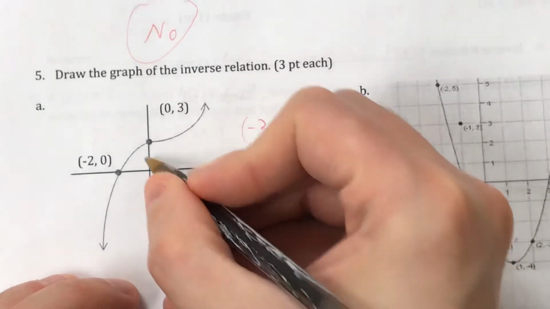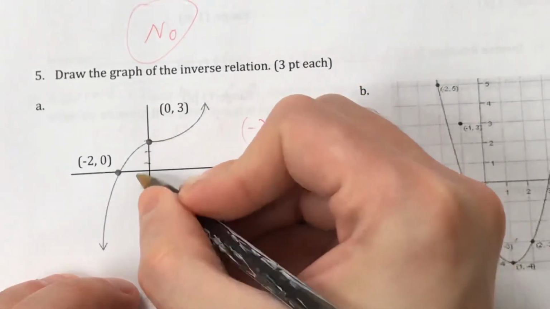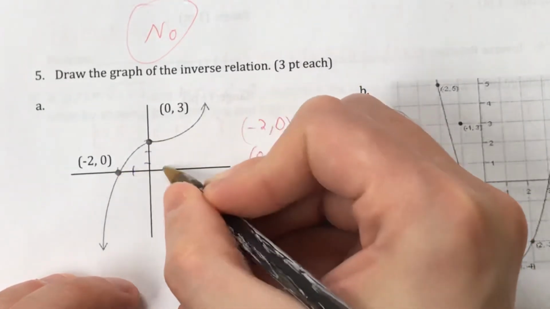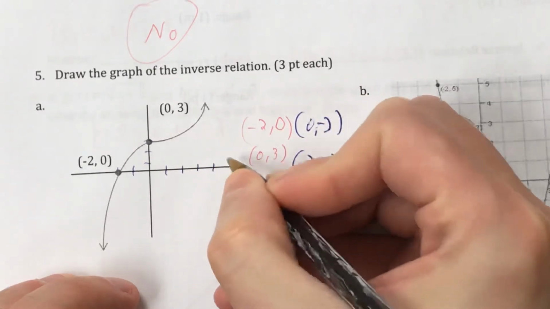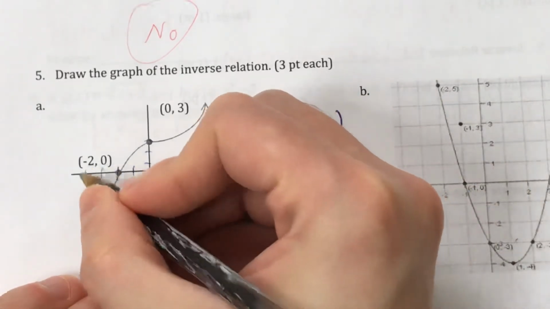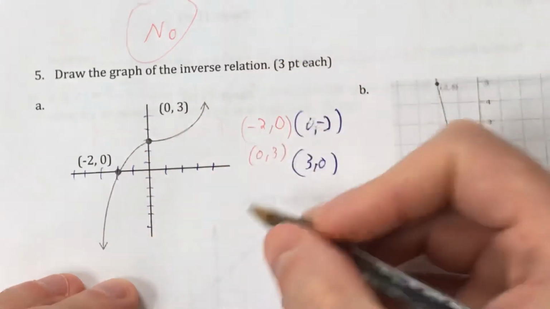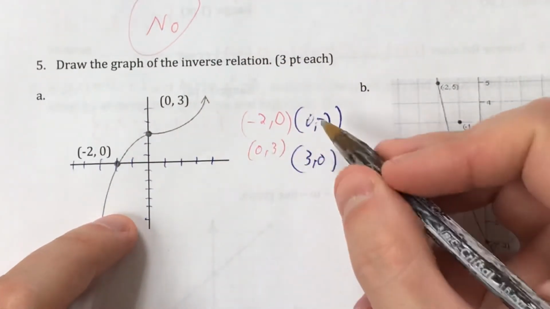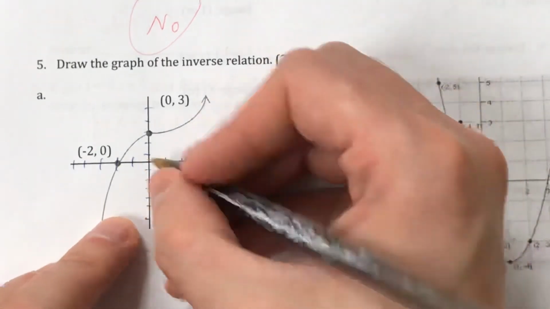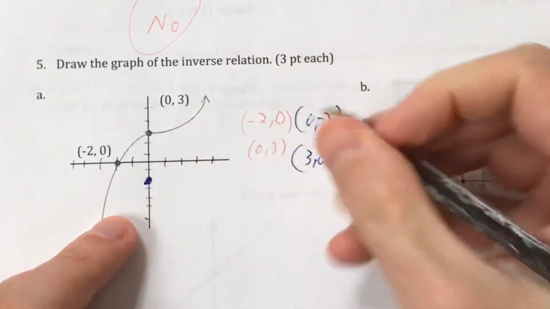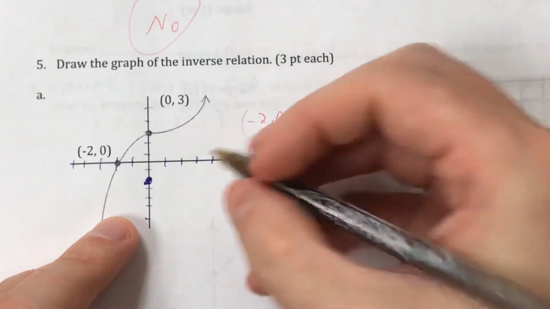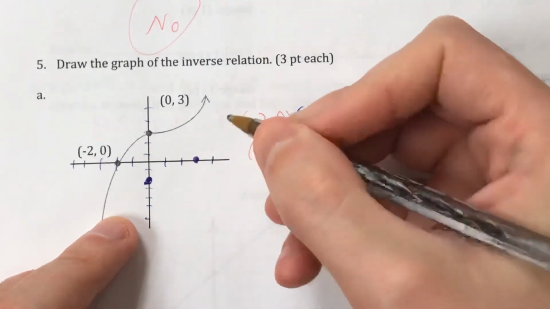So if you draw, let's see, 1, 2, 3, 1, 2, 1. I'm just trying to get a sense of scale for drawing more tick marks. Okay. So if you do 0, -2, that would be right here. And if you do 3, 0, that'd be right here, like so.